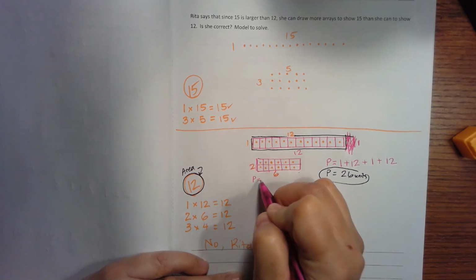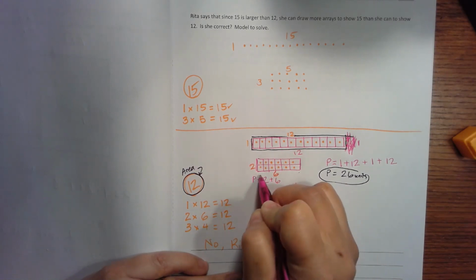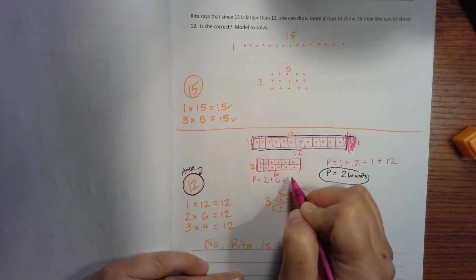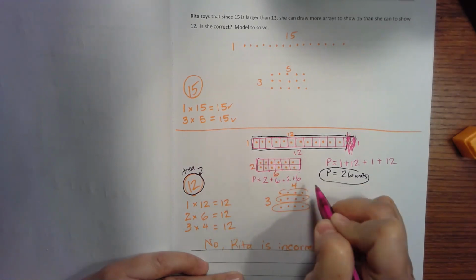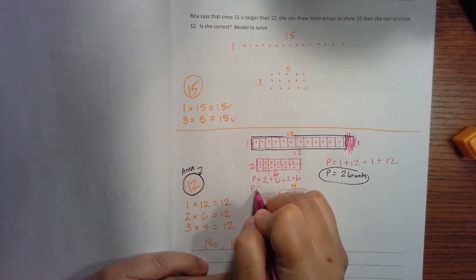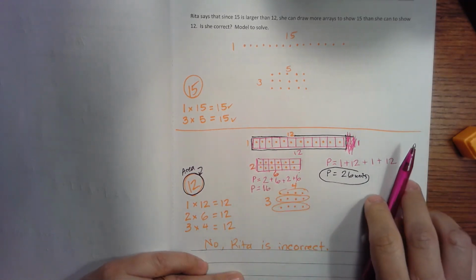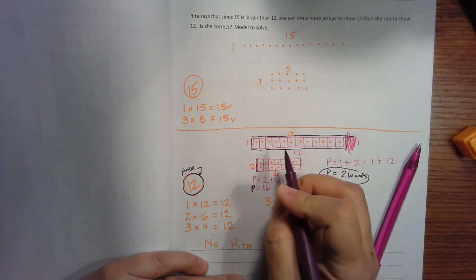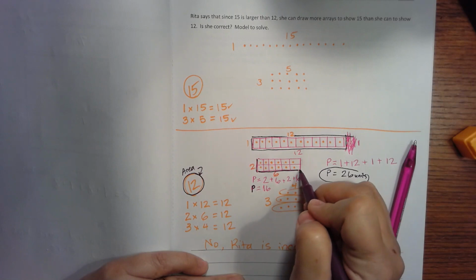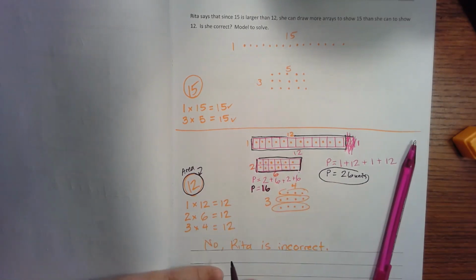So the perimeter is 2 plus 6 plus 2 plus 6. So the perimeter equals 8 plus 8 is 16. The perimeter around, 2 plus 6 plus 2 plus 6, perimeter is 16.